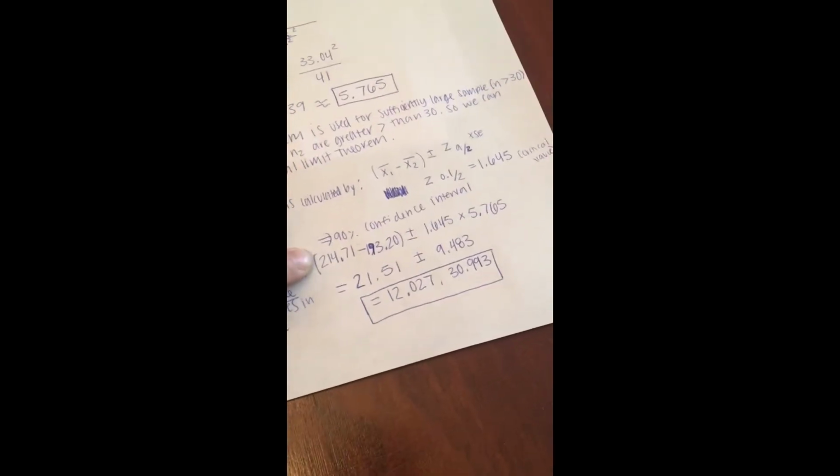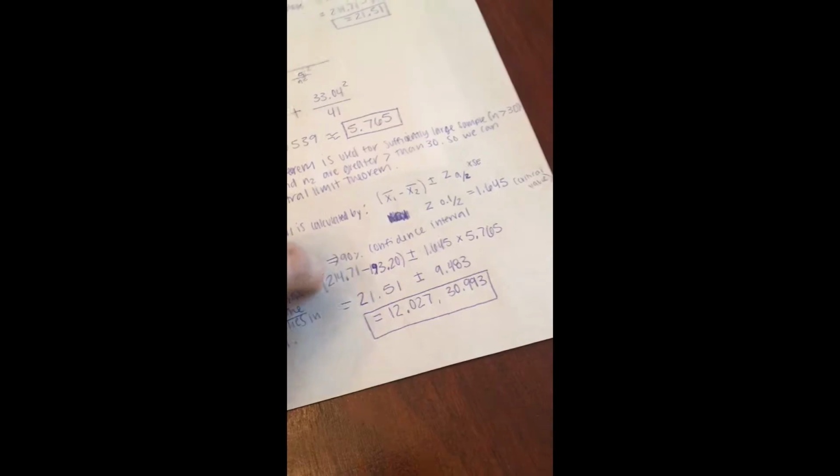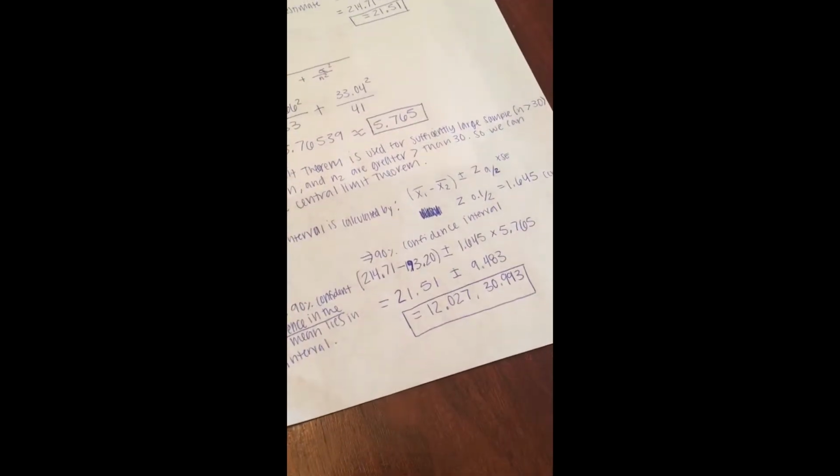We're basically just going to use this formula here, which is our sample mean 1 minus our sample mean 2, plus or minus our test statistic times the standard error. So here, we do know from the previous that our critical value is 1.645, and we're going to punch that into our formula here.